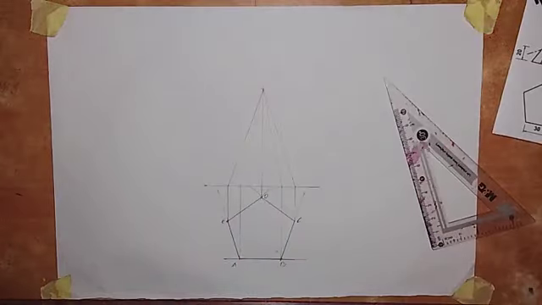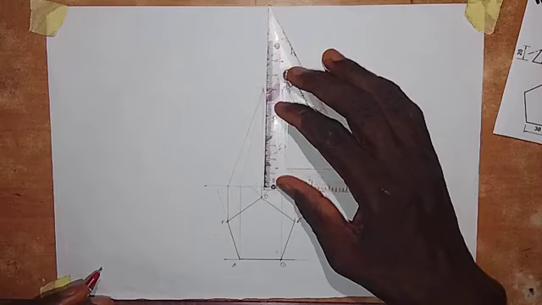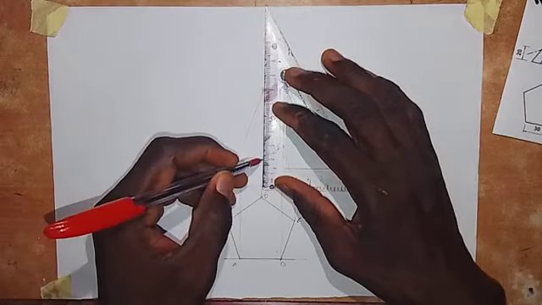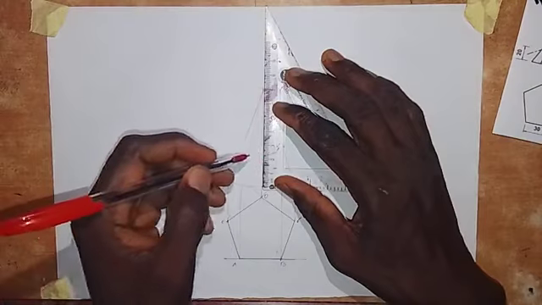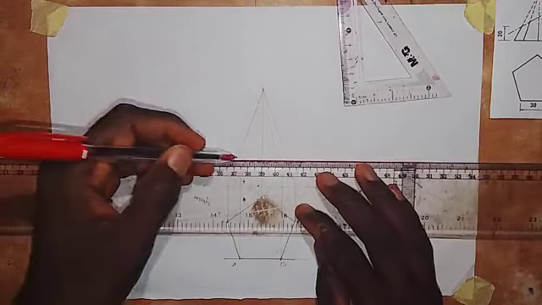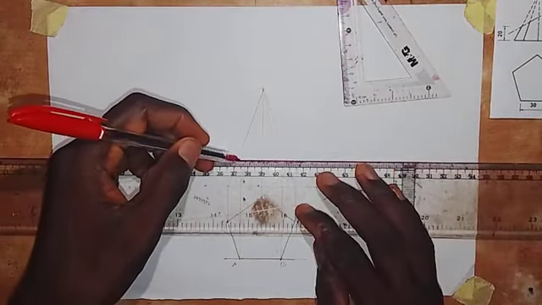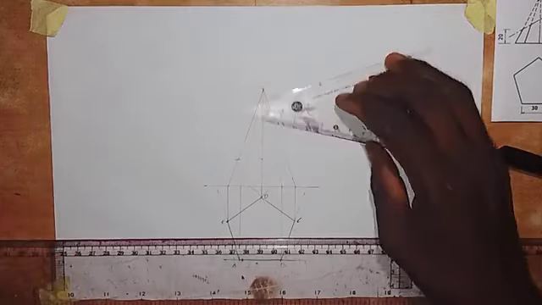Okay, so the next thing that we are going to do is take a measurement of 30 millimeters for us to draw the cutting plane. We take a measurement of 30 millimeters, sorry, 20 millimeters, not 30. This is 20 millimeters. So we just mark it here along this 20. So we put a mark here like this. The cutting plane that we have here is at an angle of 30 degrees to the horizontal.